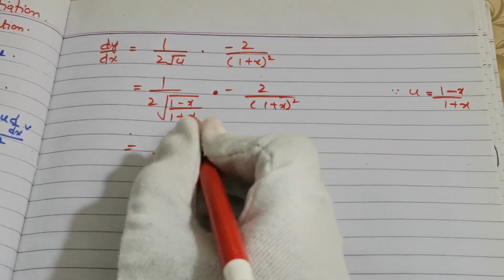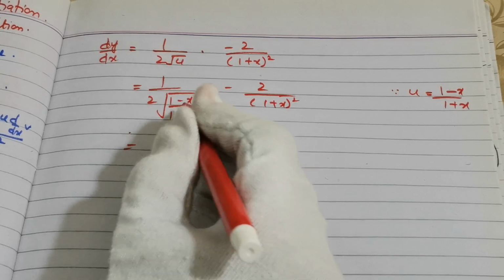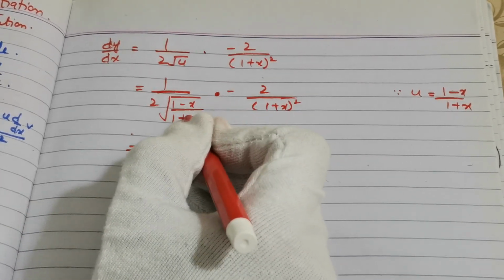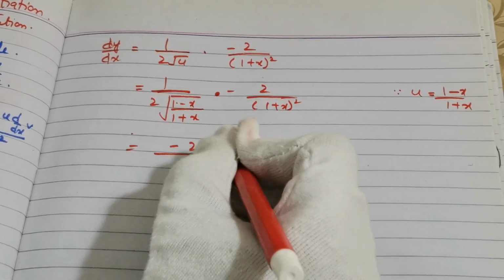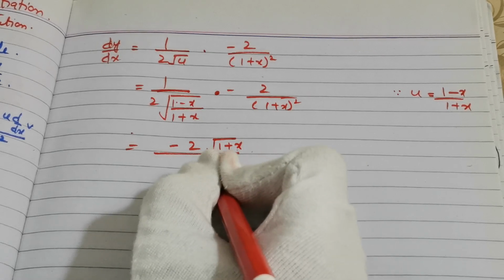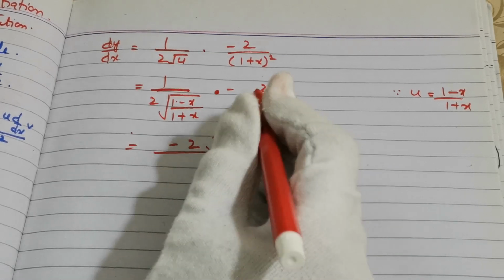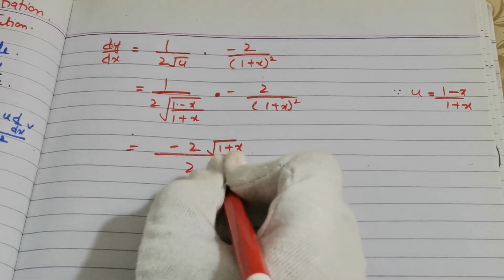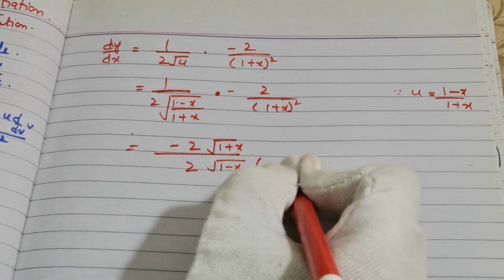Minus 2, and this whole term is in the denominator, we will take it in the numerator, and the numerator is multiplied by minus 2, divided by 2 under root (1 minus x) times (1 plus x) whole square.